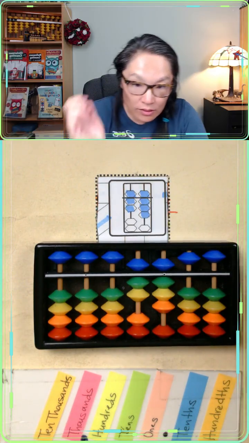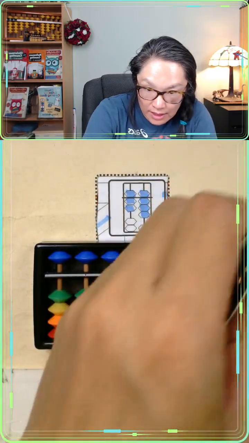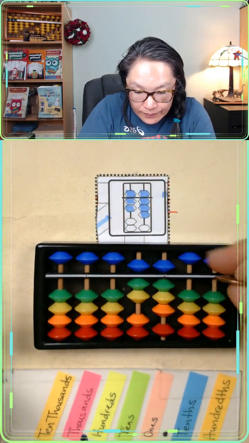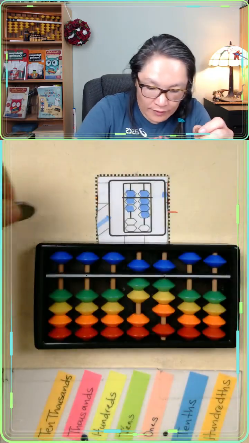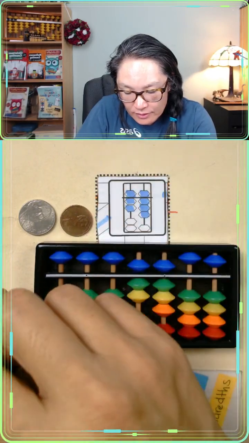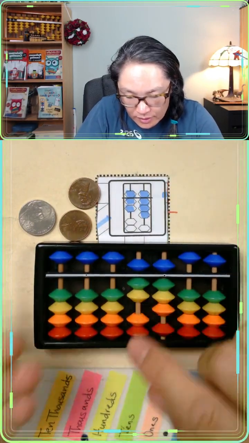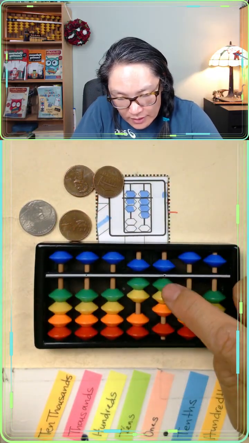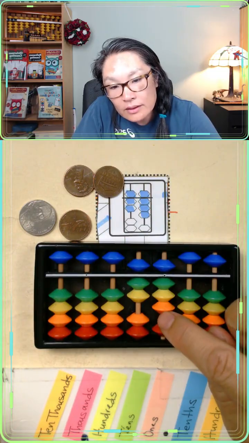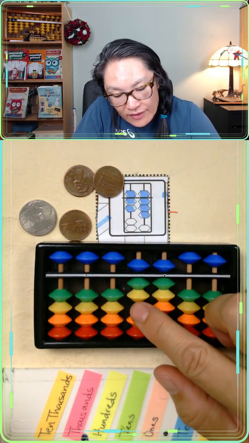It's like pennies and nickels if you did the sevens. So here, I have 7. 5, 6, 7. That's what 7 looks like. 8 looks like that. 5, 6, 7, 8. So yes, it is 78.